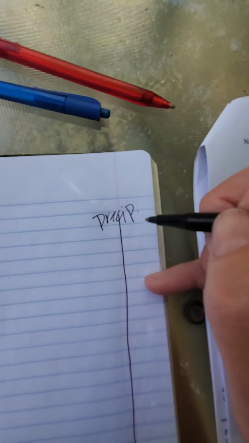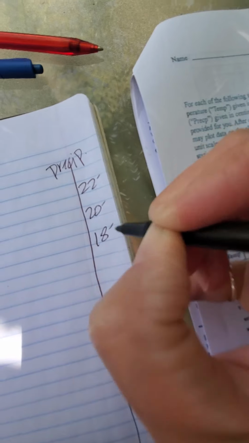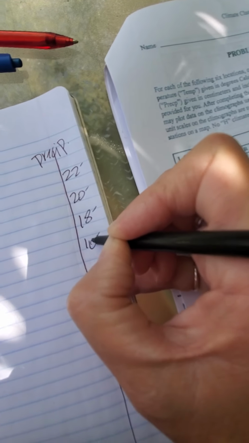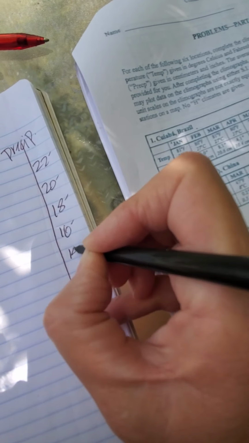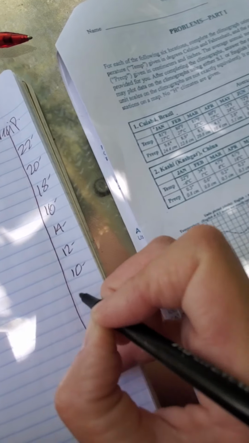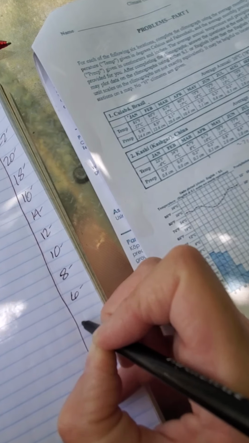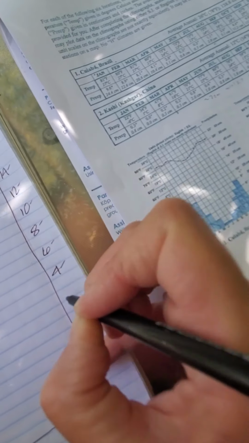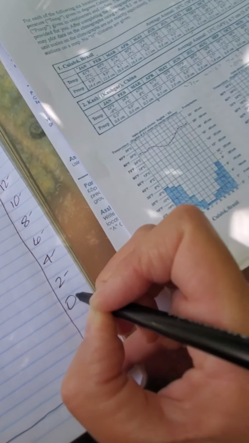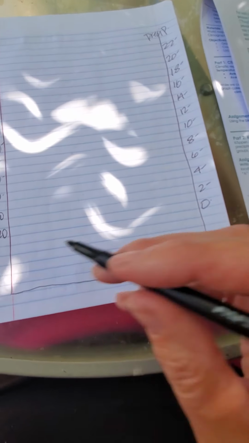Okay, now we're going to go over here to our rain in inches. And I'm going to start at 22. And we're going to decrease by 2. So we're, oops, that's a 16. Decreasing by 2 inches. Okay, we got 4. Okay, now, pretty good. We got some space at the bottom, but that's quite all right.